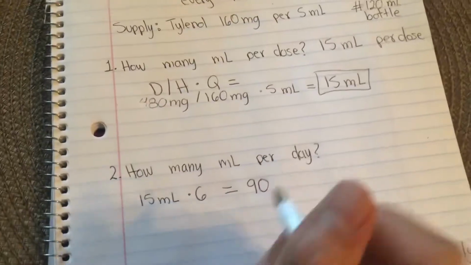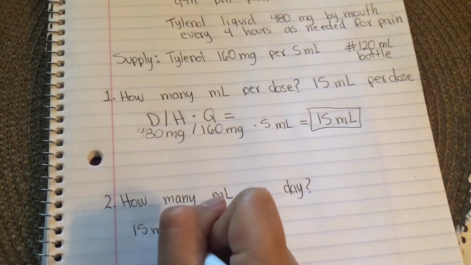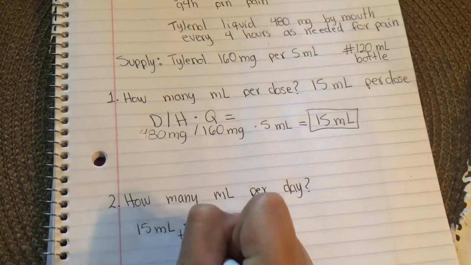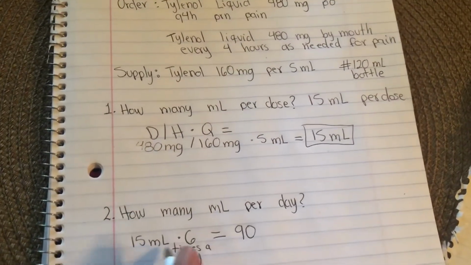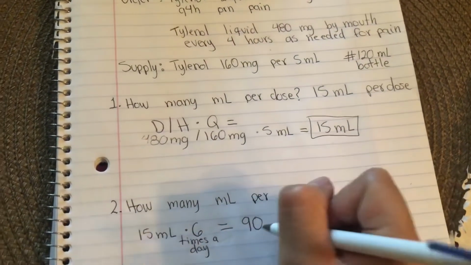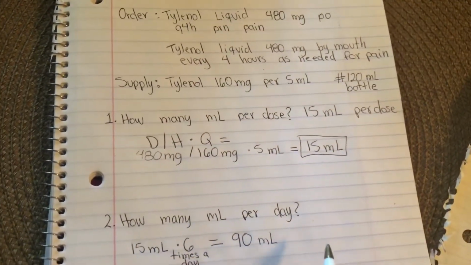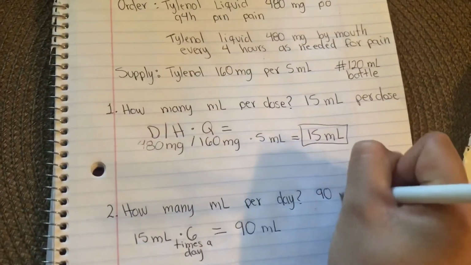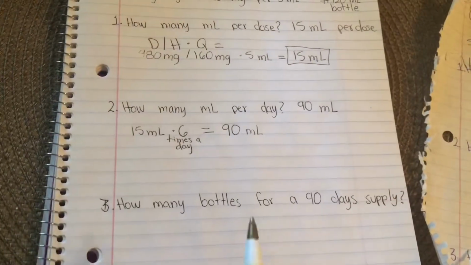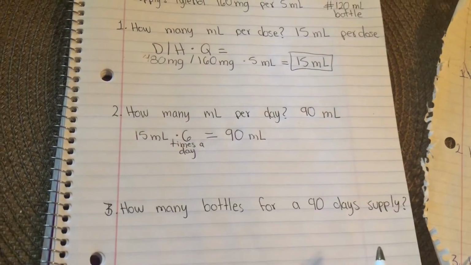I'm going to write it down so you know what this 6 stands for: 6 times a day. So 15 mL per dose times 6 times a day equals 90 mL. So how many mLs per day will the patient take? 90 mL. And then we go to the third one. How many bottles for a 90-day supply are needed?